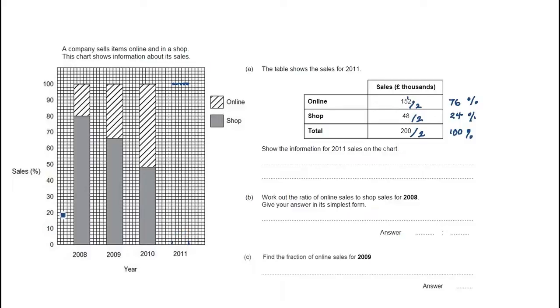So I've got 24. Well, each one of these squares, because we've got 5 squares from 0 to 10 here, must be 2. So 24 is going to be here. Okay, so 24 is there, and just using a ruler now to make sure I get this exactly in the right place. That's where I'm going to do my cutoff. Okay, so let's speed this up now and draw. It won't be a very neat drawing, but good enough to get marks. Draw the information on the chart then.